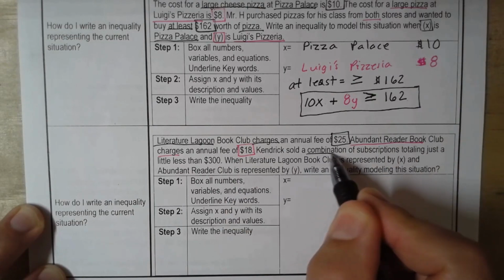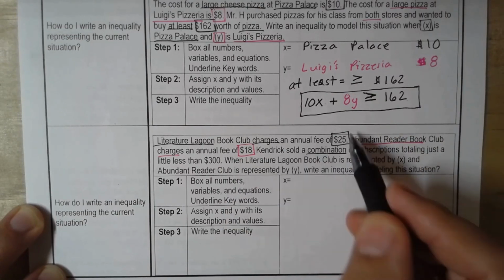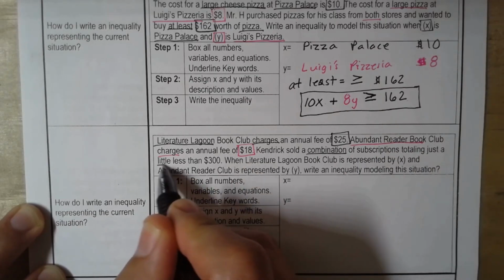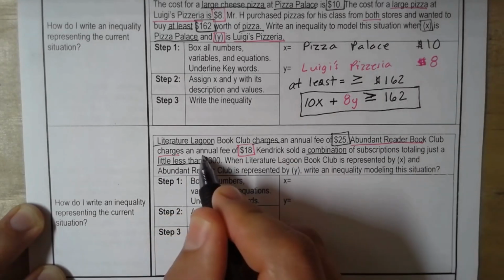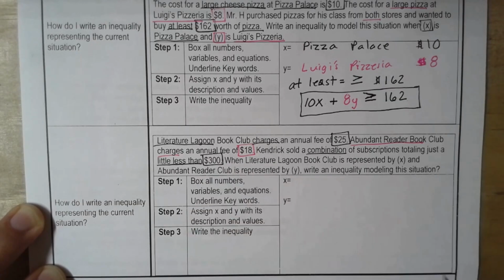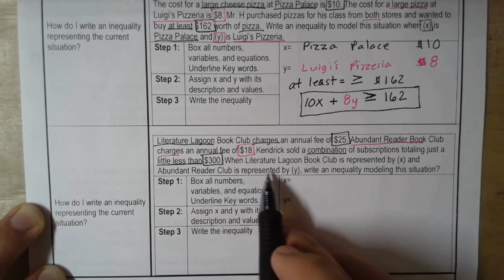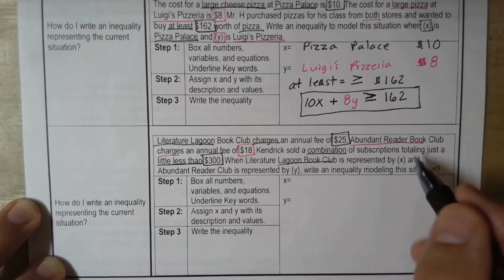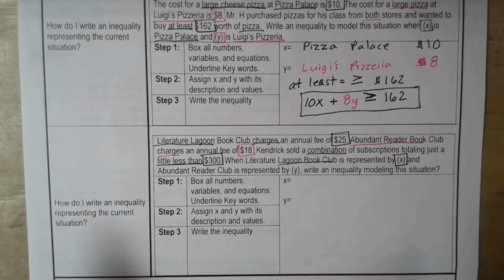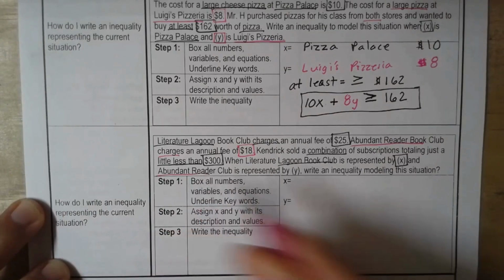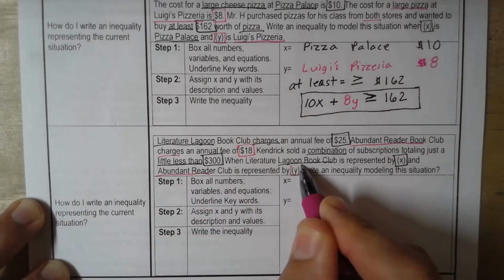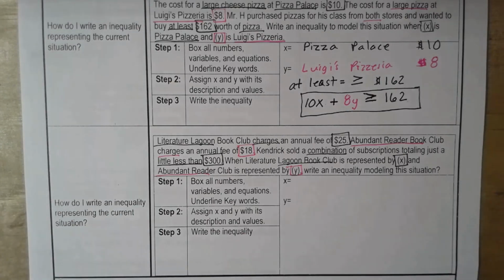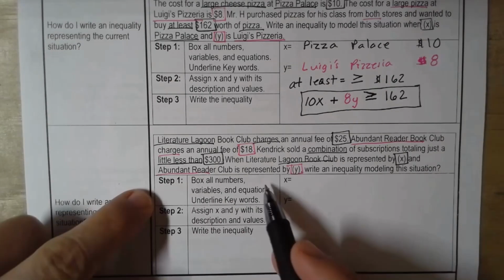So he sold a combination, which means he sold both types of subscriptions, totaling just a little less than $300. When Literature Lagoon Book Club is represented by X and Abundant Reader is represented by Y, write an inequality modeling this situation. Well, we've done step 1.